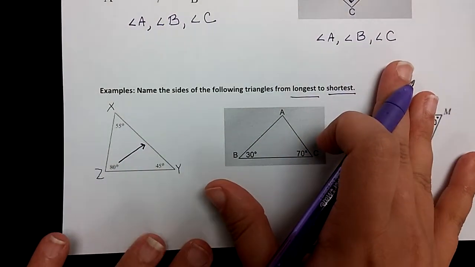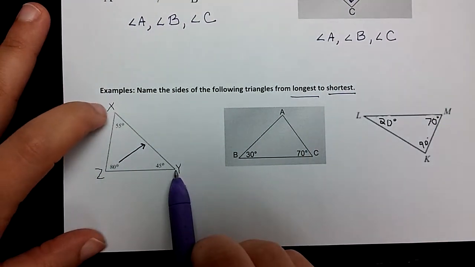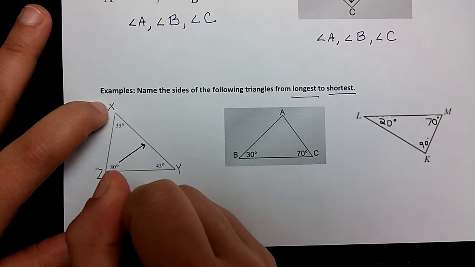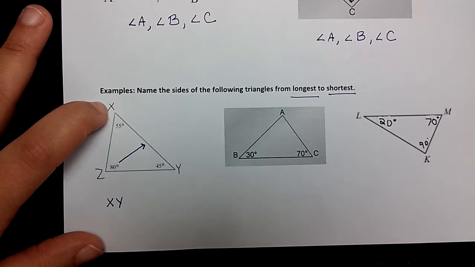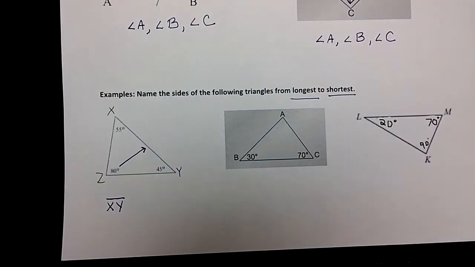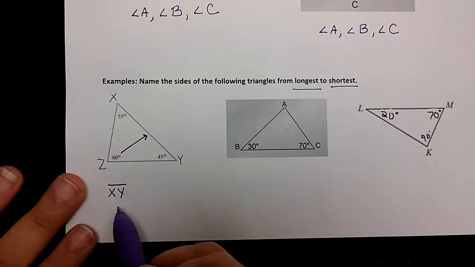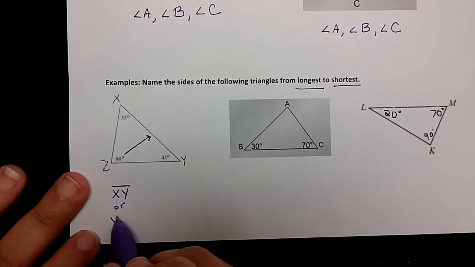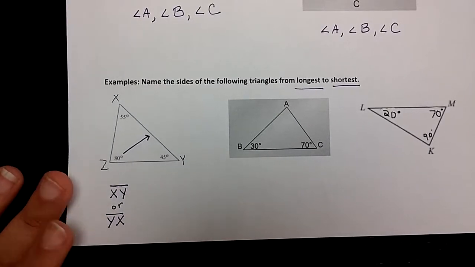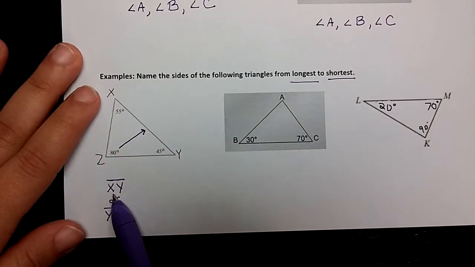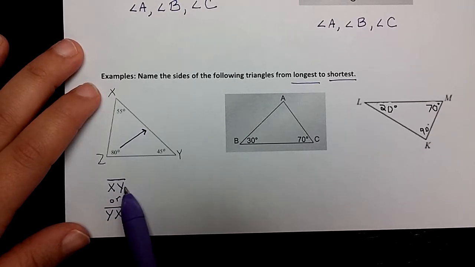Now the way we would write the side length is we look at the two endpoints of the side. In this case, the endpoints are X and Y. So I'm going to write capital X, capital Y, and then you have to put this segment symbol above it. Now, the order of the letters doesn't matter. So if you wrote YX with the symbol above it, that is the same thing. You don't have to write it both ways, but you do have to make sure you're using capital letters and you're putting that segment above it.